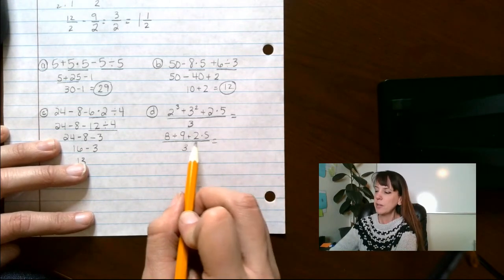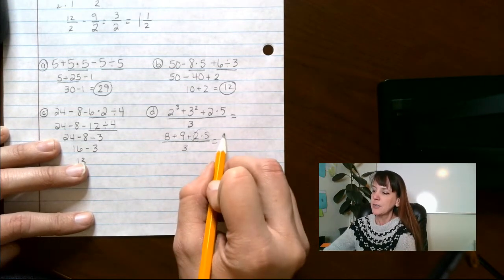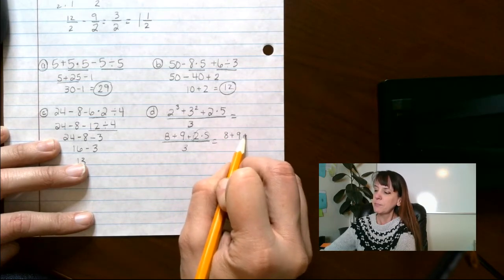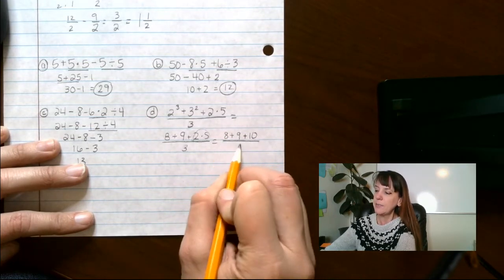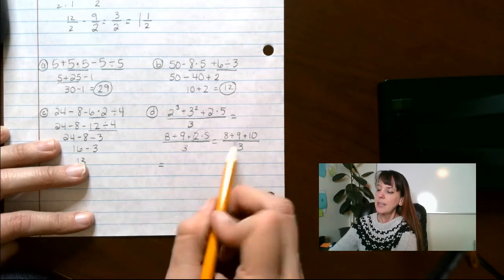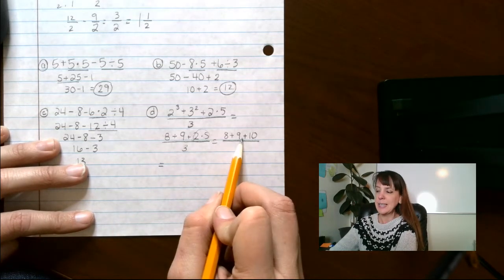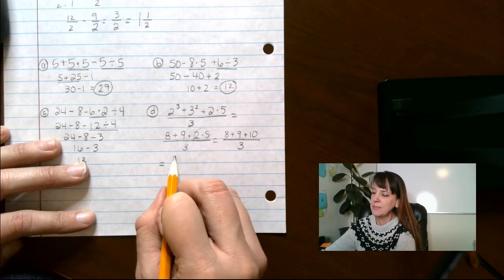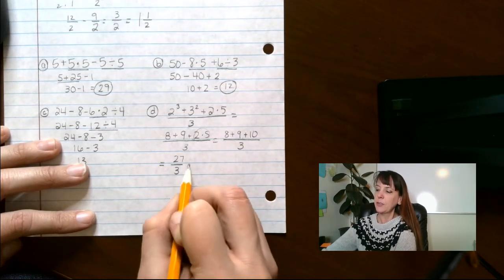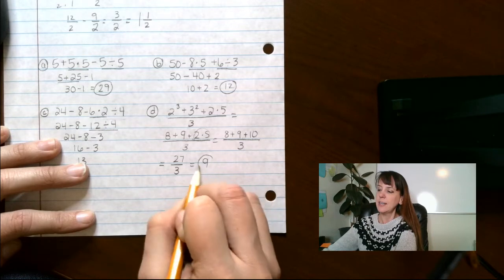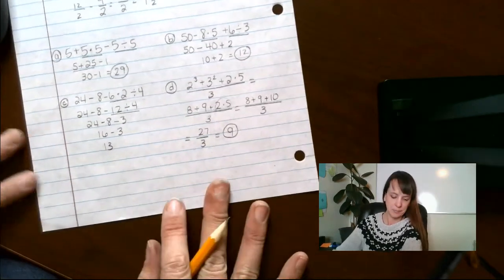So the next part that I want to do is that multiplication right here. So I'm going to bring everything else down around it. Plus 10, all divided by 3. Now, 8 plus 9 plus 10. So that's going to be 27. So 27 divided by 3, which equals 9. So that simplifies down to be 9.